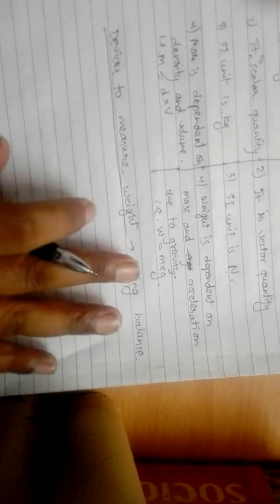Most of the digital balances also measure weight, and that weight is converted to mass while displaying. Now this much is for mass and weight.